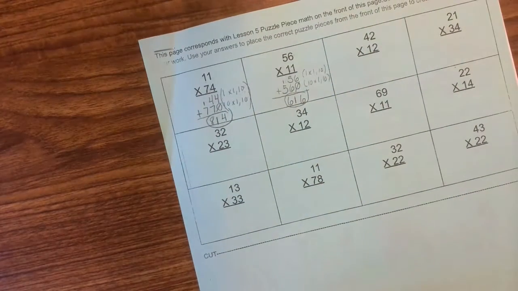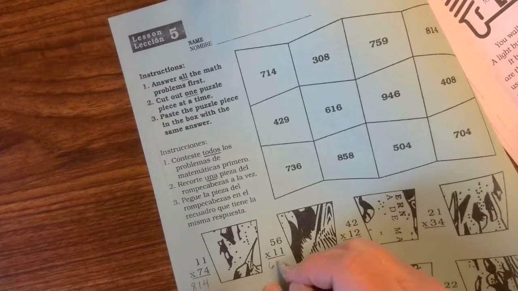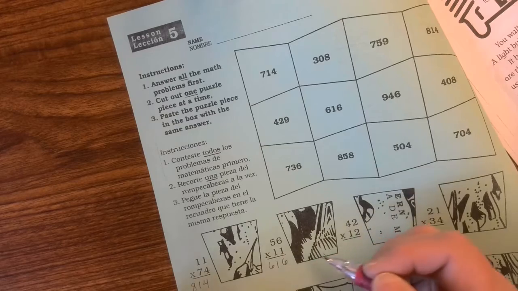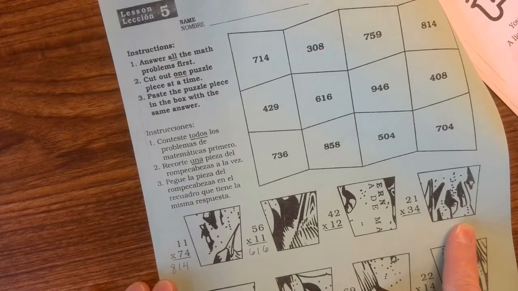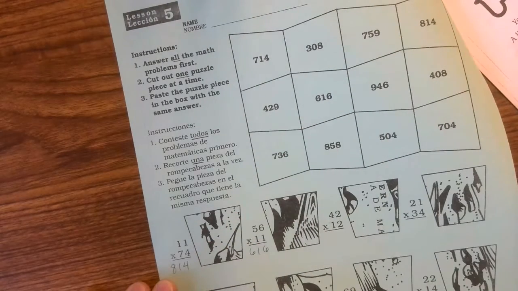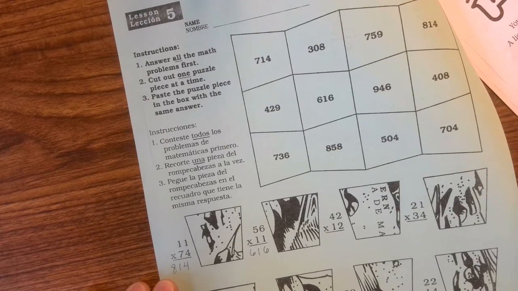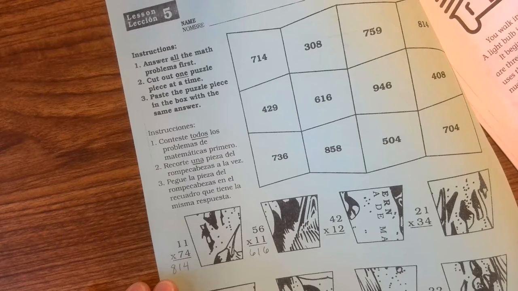And again, I'm going to go back to the other page, find that same problem, and put my answer underneath it. Okay. Once I have all those answers filled in on that page, then I'm going to carefully cut them out one at a time and glue them in the space that is provided. Okay, so that's all that you need to work on for math.